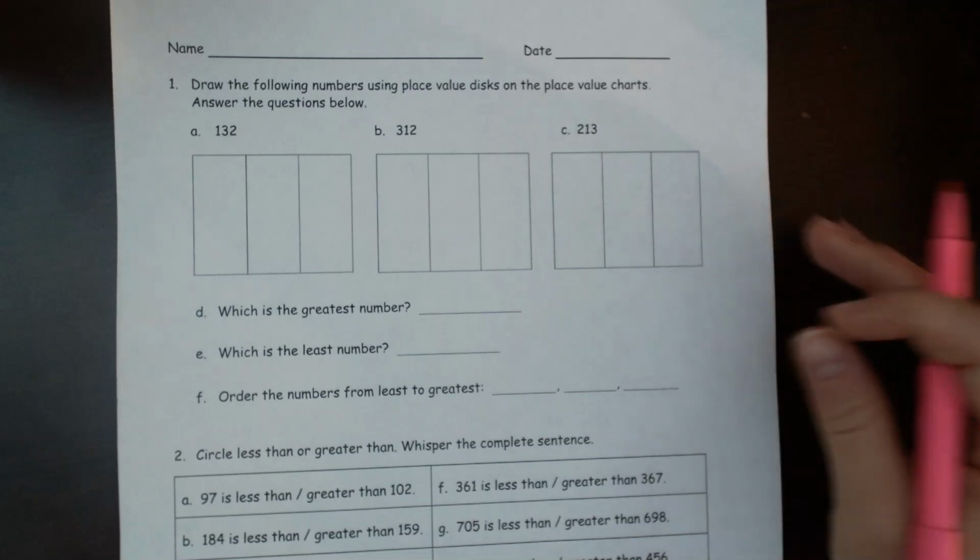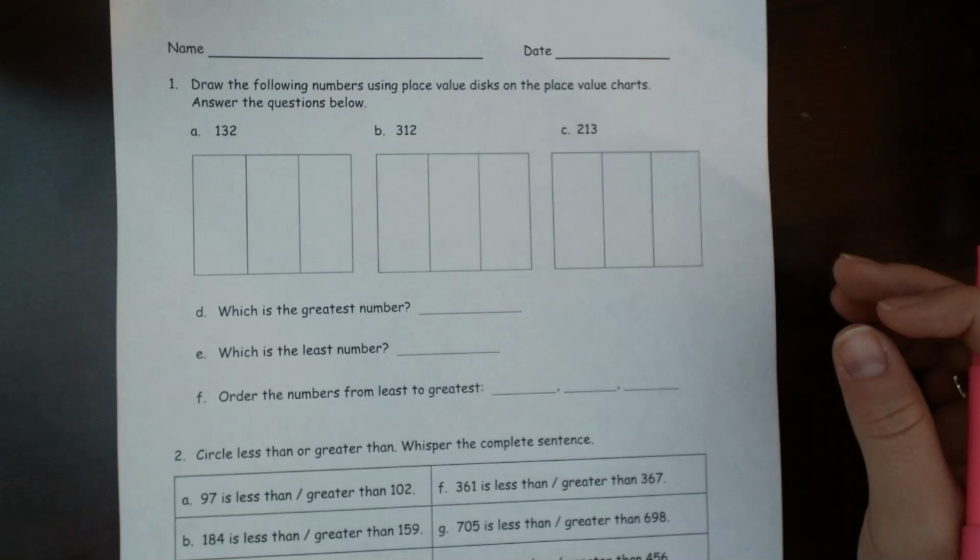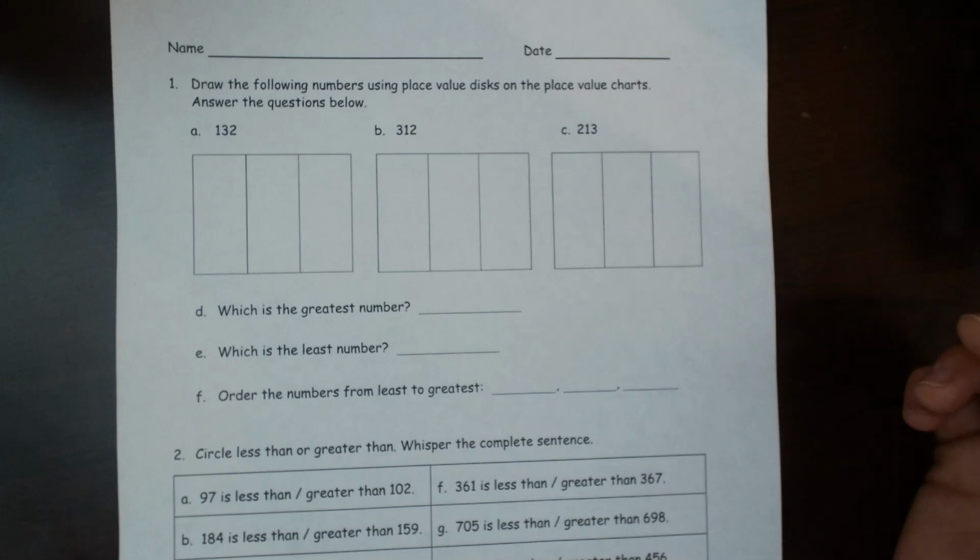Okay, so these are the answers to the problem set. So you need to get a marker, follow along, and correct any mistakes. If we did it at my table, then you shouldn't have anything to correct.